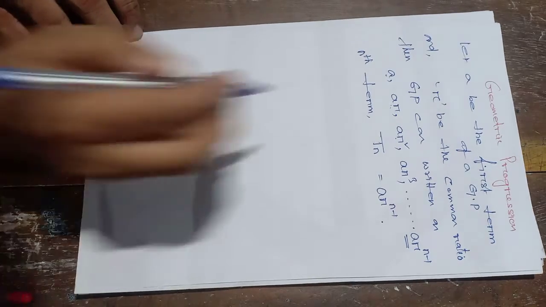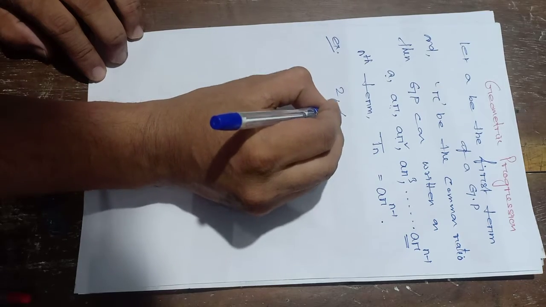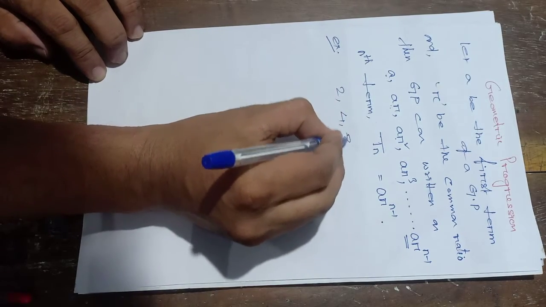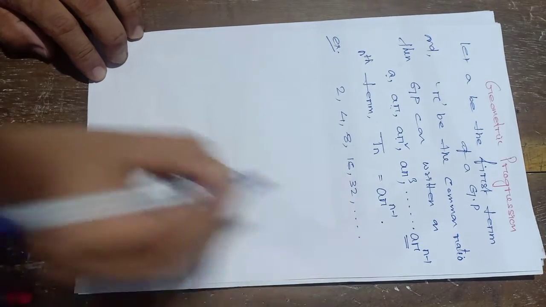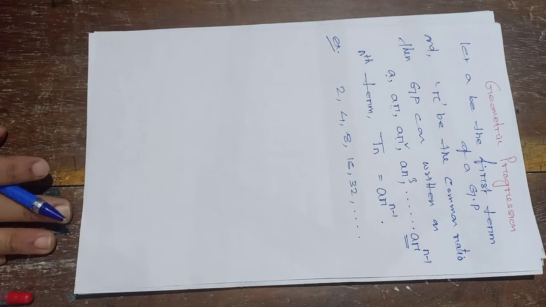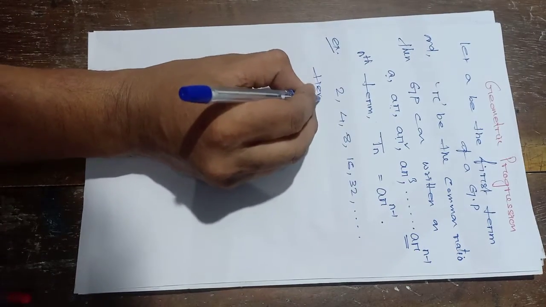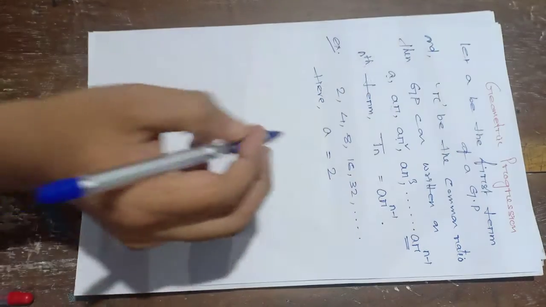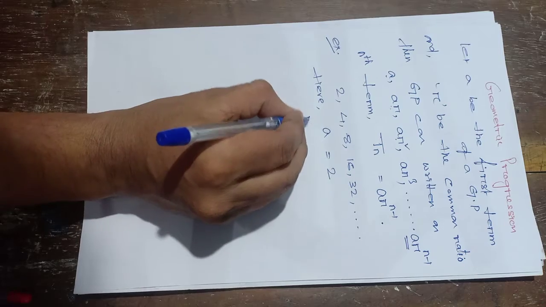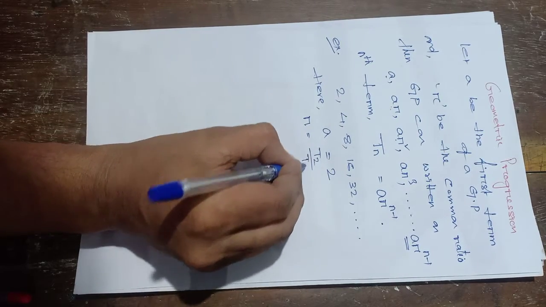For example, 2, 4, 8, 16, 32, and so on is a GP series. Now why is it a GP series? Here a is the first term, a is 2, and r is T2 by T1.